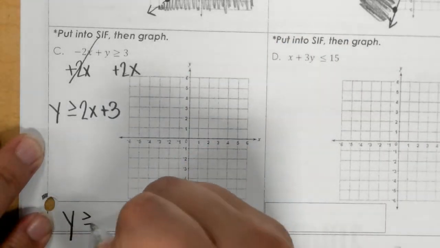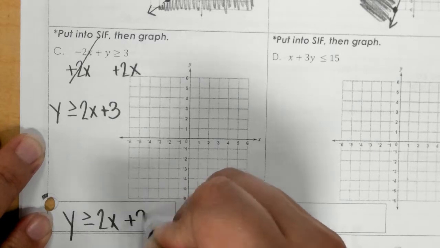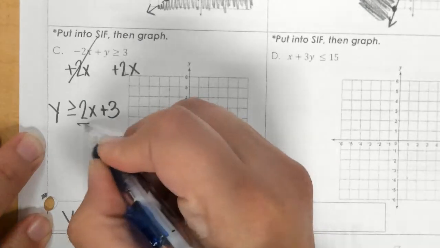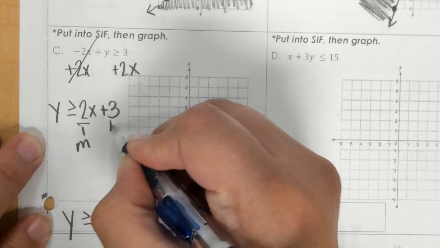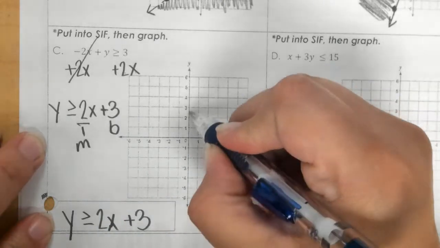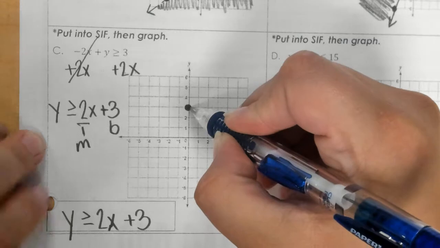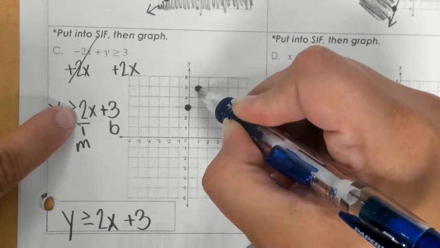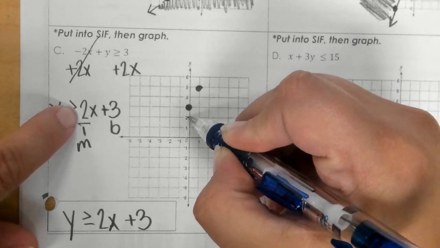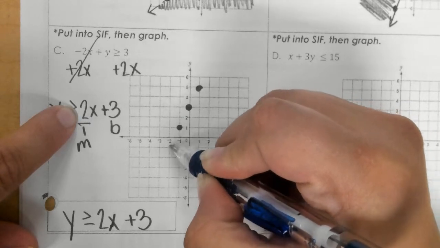Okay, so they want you to put that here. And then slope is 2/1, and b is at 3. So I would start at 3, and I'm going to go up 2/1, and then also down 2/1.